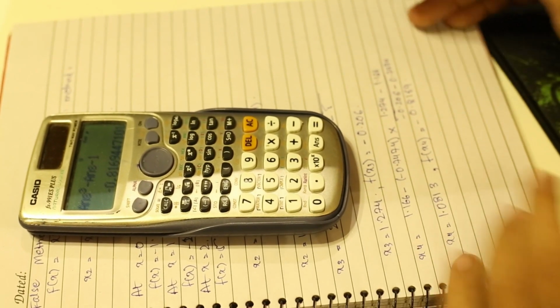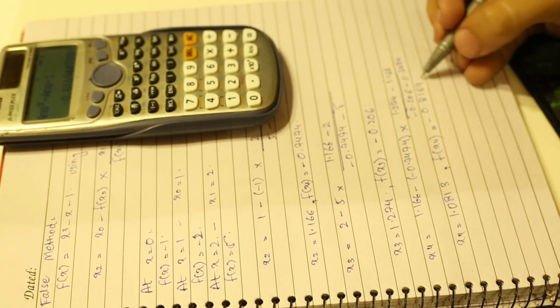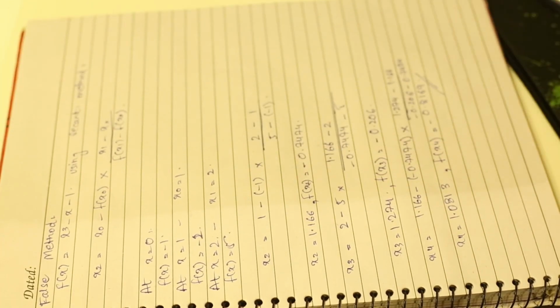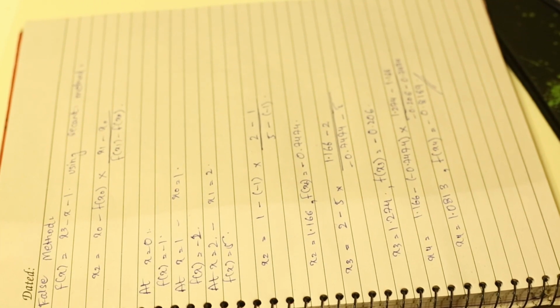And that's how you solve the secant method. I hope you guys like my today's video. So that's how you find a root of equation using the secant method.